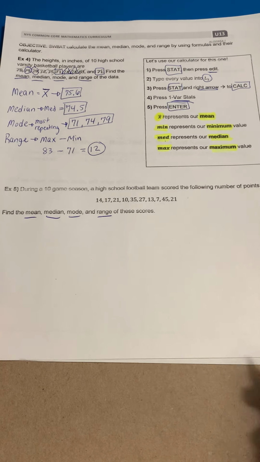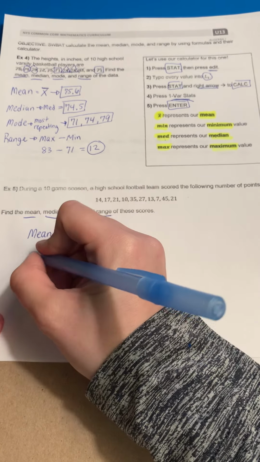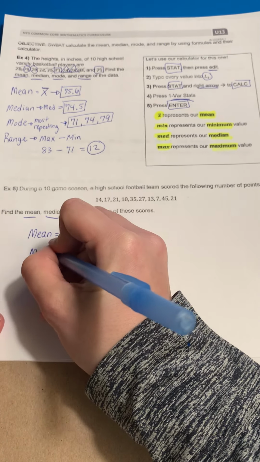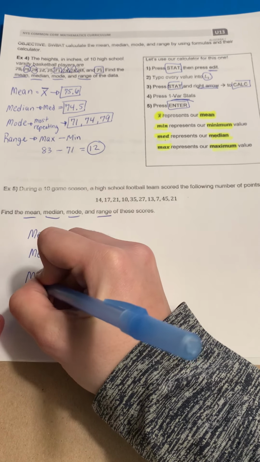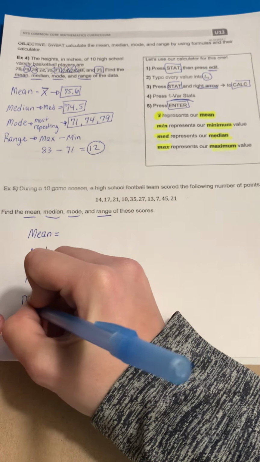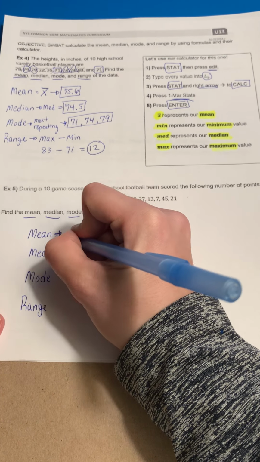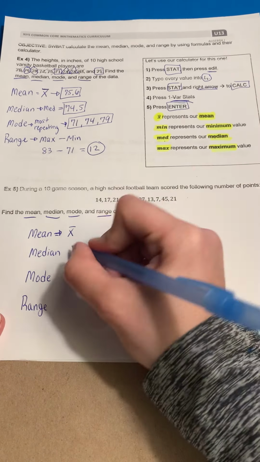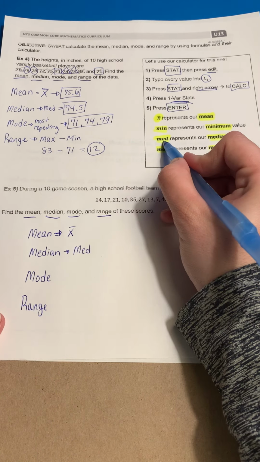I'm going to personally use the calculator, but I'm going to list the terms that I need: mean, median, mode, and range. So I know the mean has that symbol X bar from up here. I know the median in the calculator is represented by MED right here.